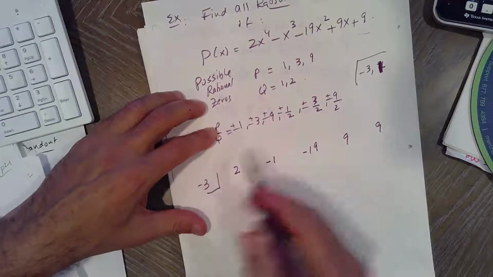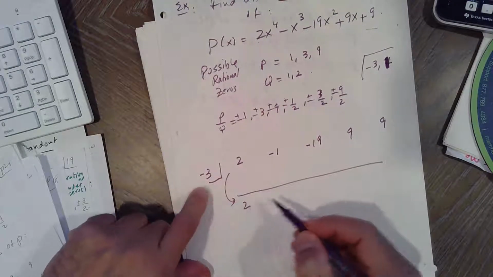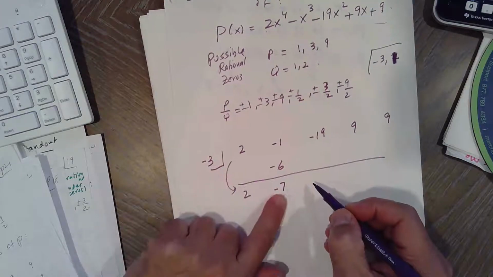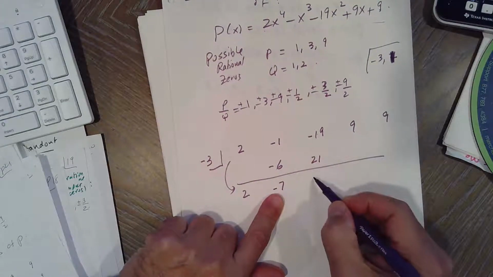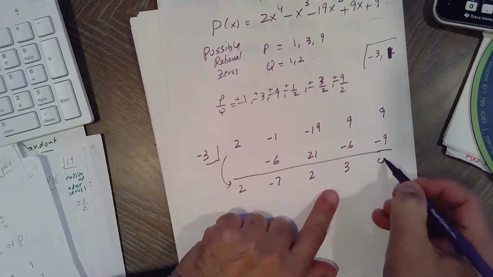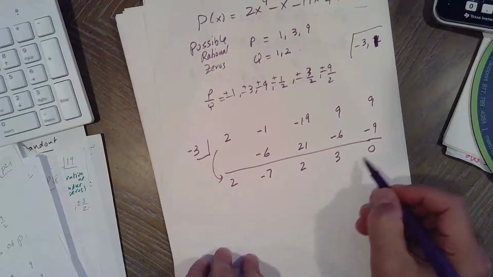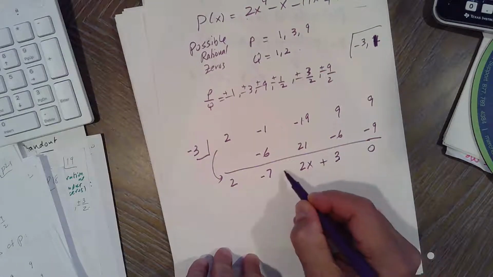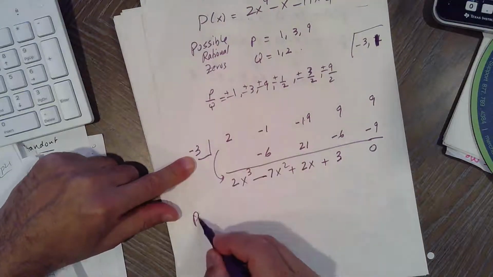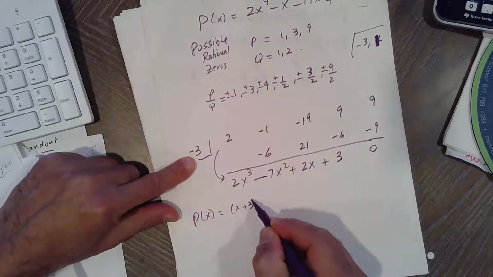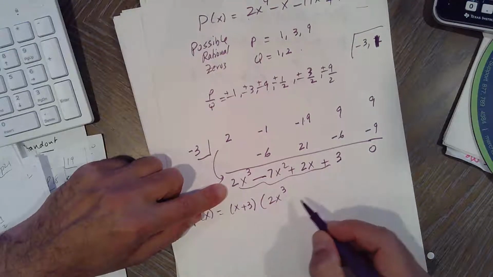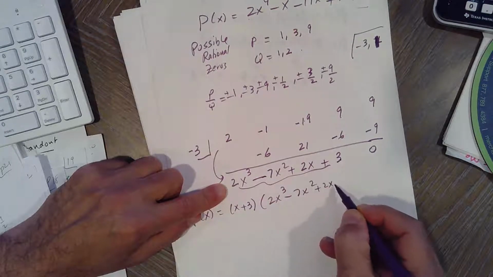Let's divide by negative 3. So drop the 2, negative 3 times 2 is negative 6. Add it, you get negative 7. Negative 3 times negative 7 is 21, plus negative 19 is 2. That's negative 6 plus 9 is 3, and that's negative 9. Remainder is 0. So that's your constant, x, x squared. So negative 3 is a 0 of p of x. So x plus 3 is a factor, because it's x minus negative 3, and this is the quotient, which is the other factor, 2x cubed minus 7x squared plus 2x plus 3.